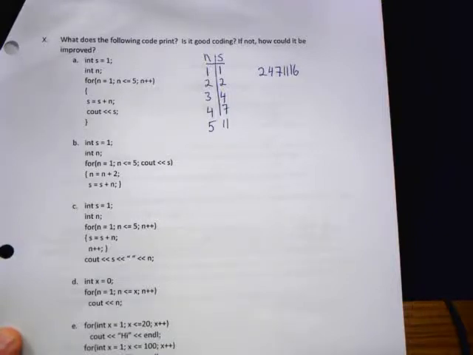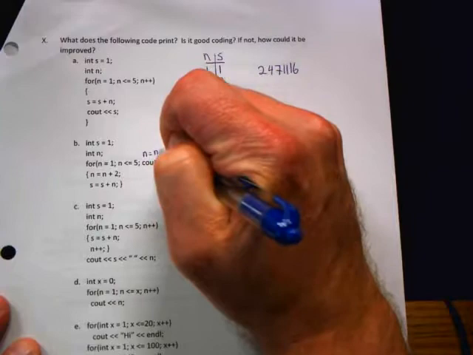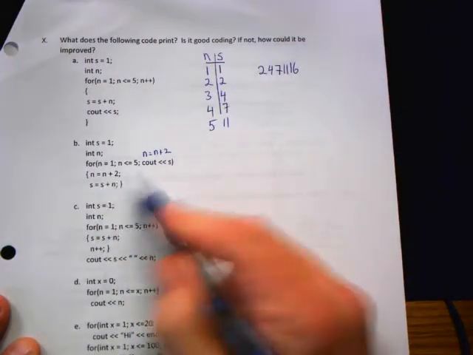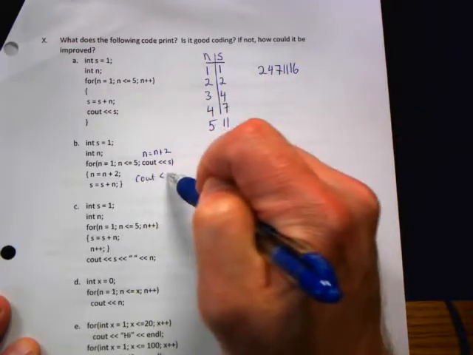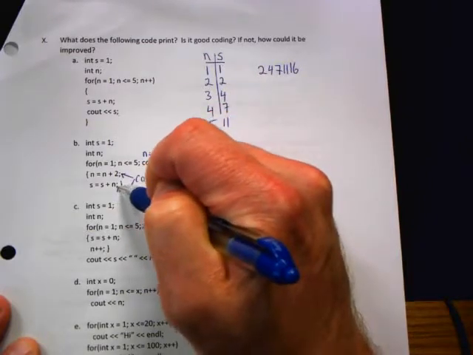We don't know for sure. So I don't think this is great coding. I think the n equals n plus 2 should be here. And this cout should be one place or the other. I'm not sure where. Cout s should either be there or there, depending on what you want.